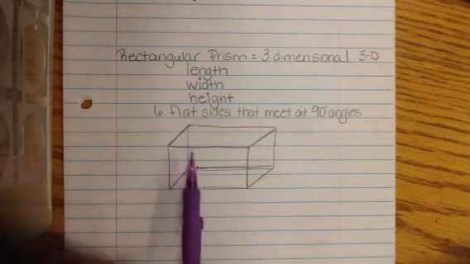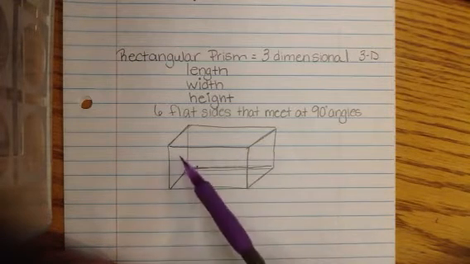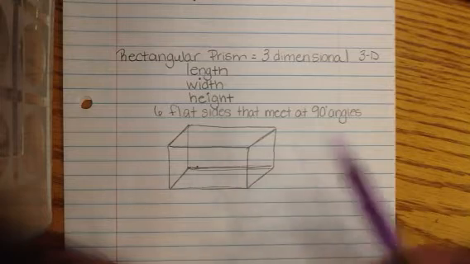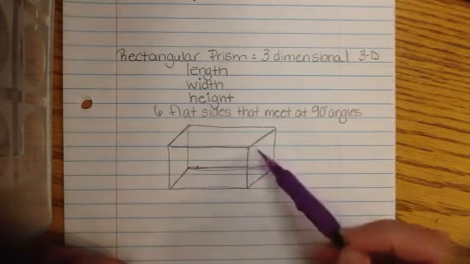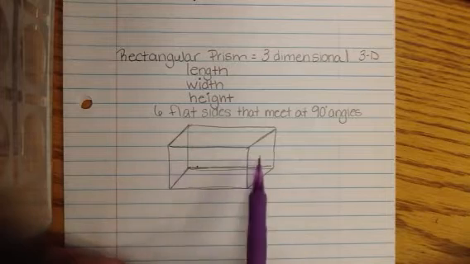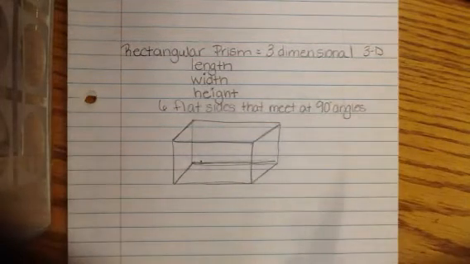It has six flat sides. Let me start over. It has 4 around the edge, around the middle. 1, 2, the back side and the underside, and then 5 and 6 are on either side.